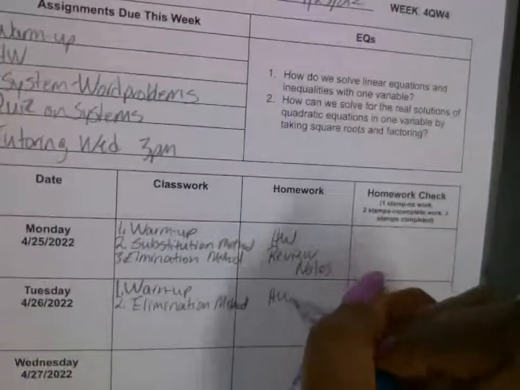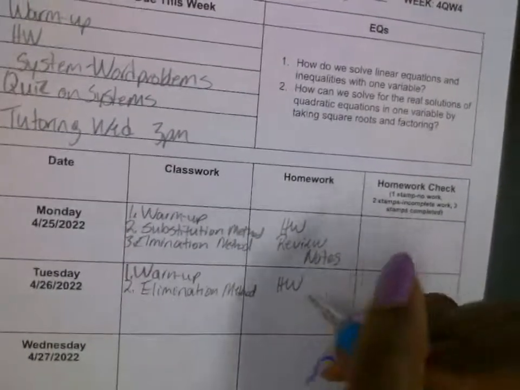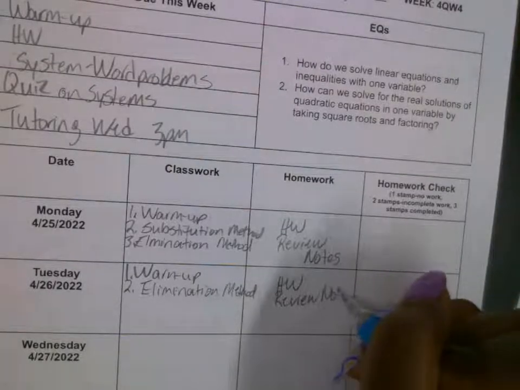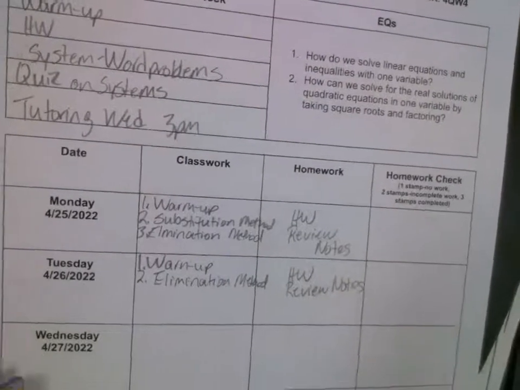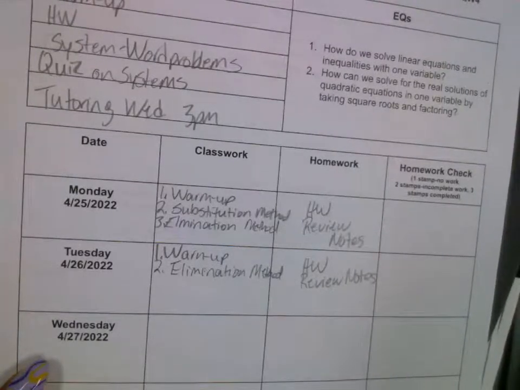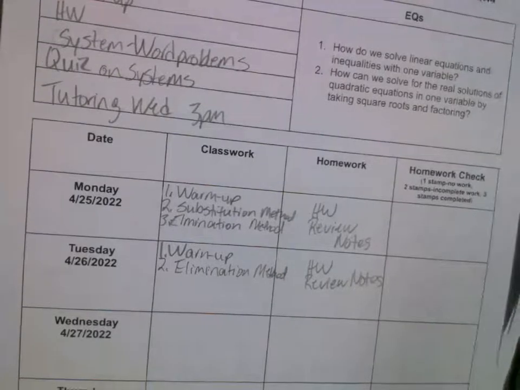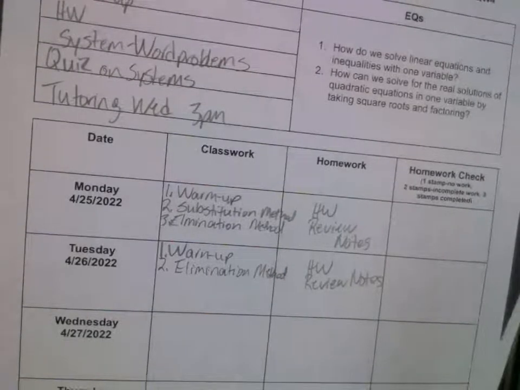We have homework tonight. We need to make sure that we also review our notes, okay? Let's take out our planner so we can write down our homework for tonight. Does anybody need a planner sheet?